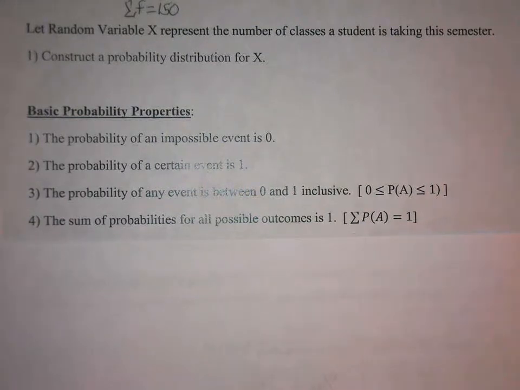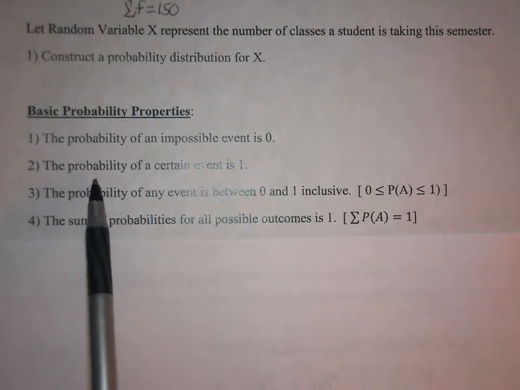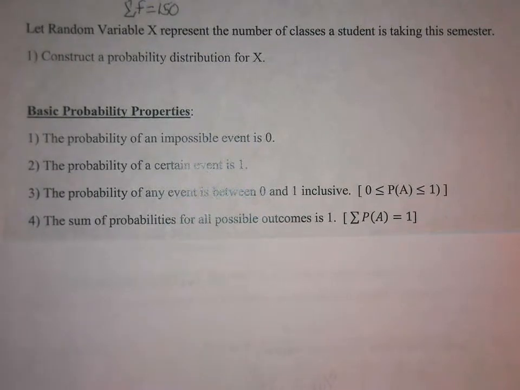The second property, the probability of a certain event is 1. If you roll a fair 6-sided die, the probability of rolling a number less than 7 has to happen. So there's a 100% chance that that happens, meaning 1 or 1.0.